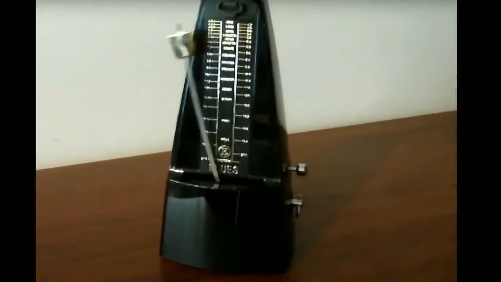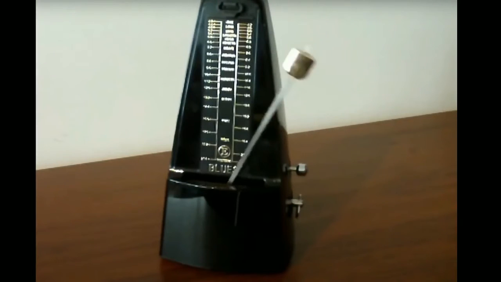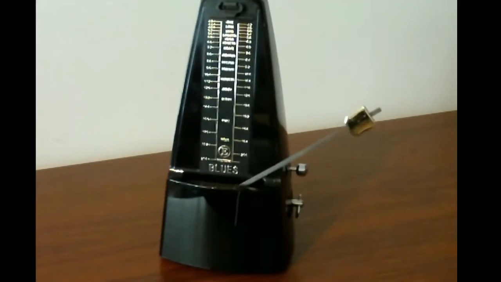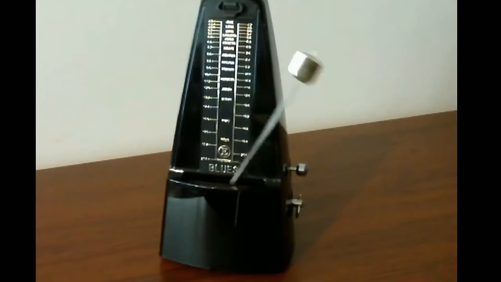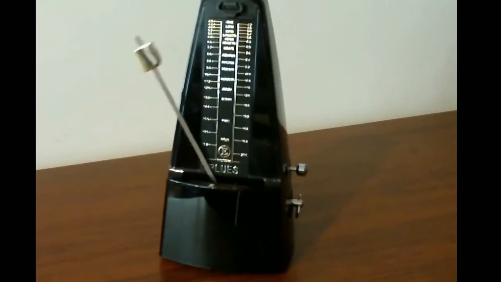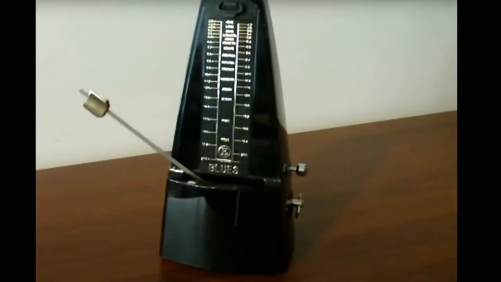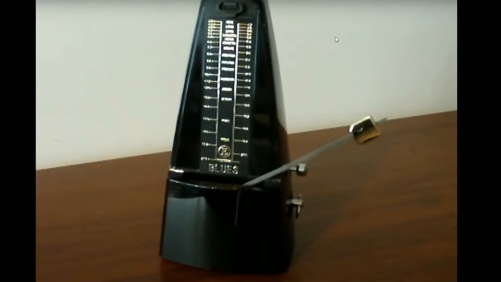The same thing if you moved it farther out towards the end, it takes a longer time to get to the apex of the swing, and the tempo goes slower. So remember this cue, a triangular looking thing with a stick coming out of it with a weight on it. That is what a graphical metronome is.